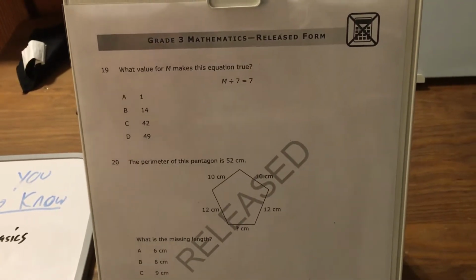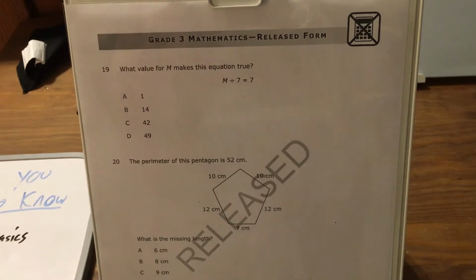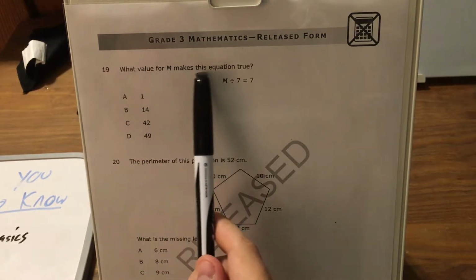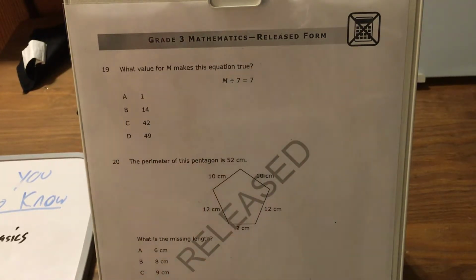This is Mr. W. We're going to tackle question 19 of the third grade questions that North Carolina released this past school year. This one's a pretty simple one. What value for m makes this equation true? We have the equation m divided by 7 equals 7, so we're looking for the number that when we divide it by 7 is going to give us 7 as an answer.